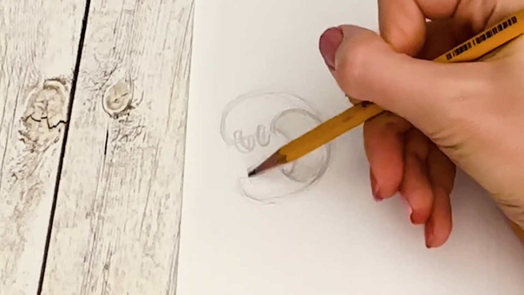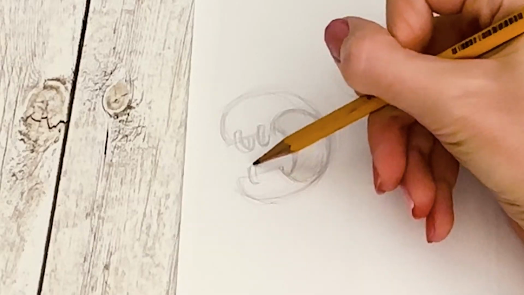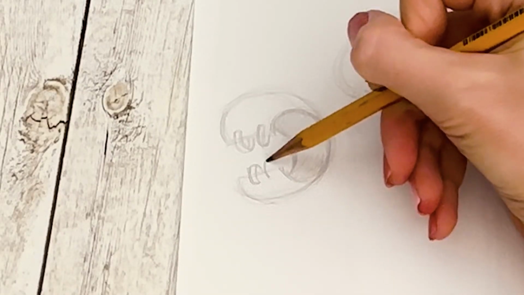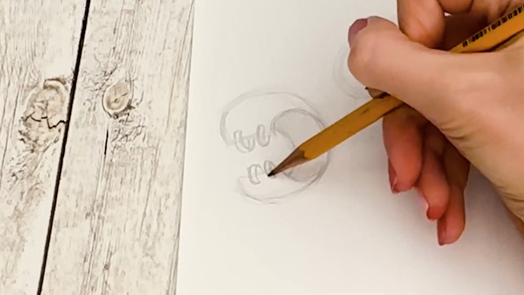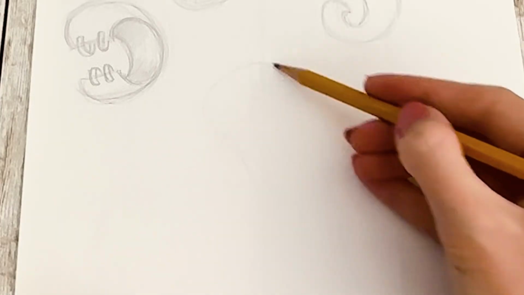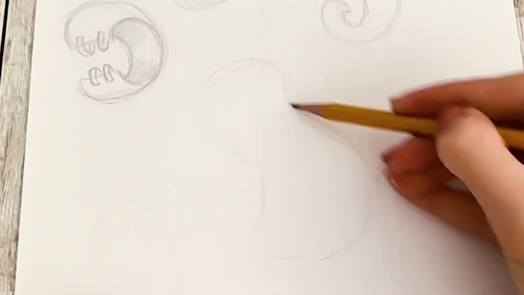Maybe another one here. And I want the fourth one. Okay, here we are. I'm going to continue with just a few more shapes. If you have the time, you can continue with even more shapes.